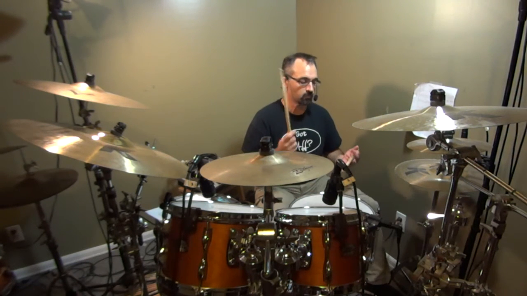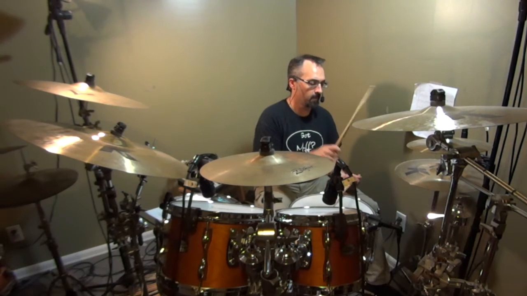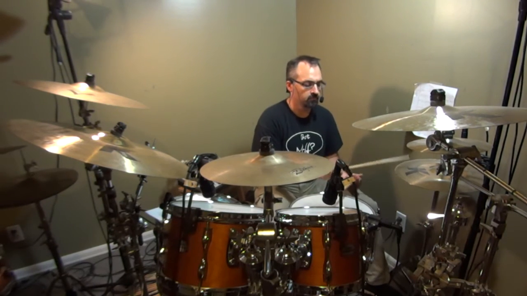You can also eliminate the counting. Just focus on that one subdivision without the rest of the subdivisions. 1E and a 2E and a 3 and a 4E and a... E, E, E, E, E.